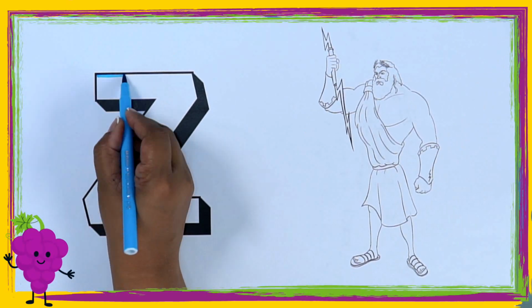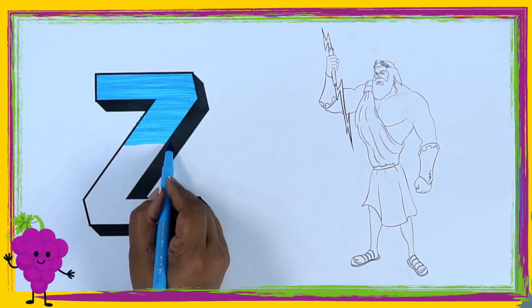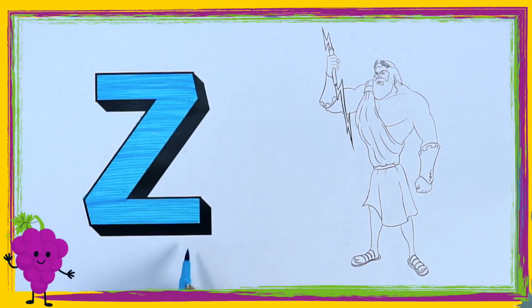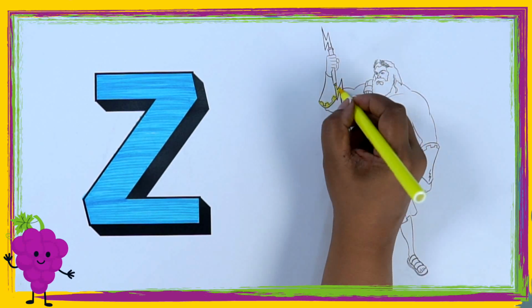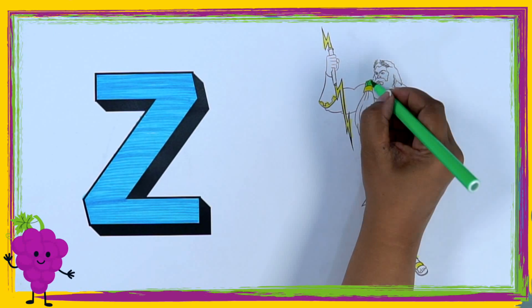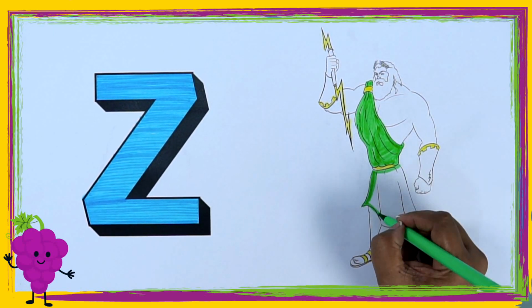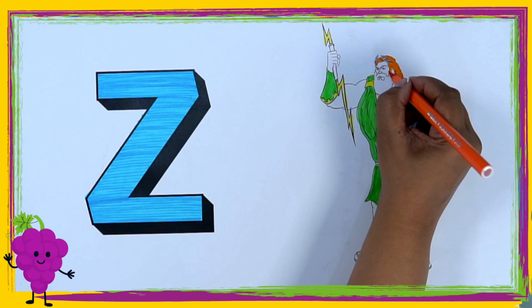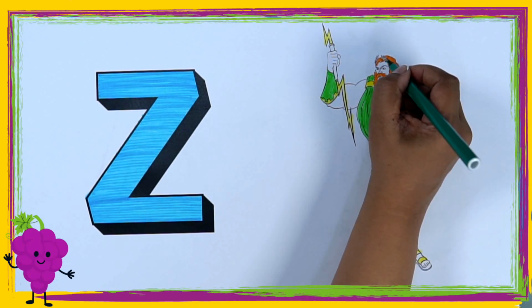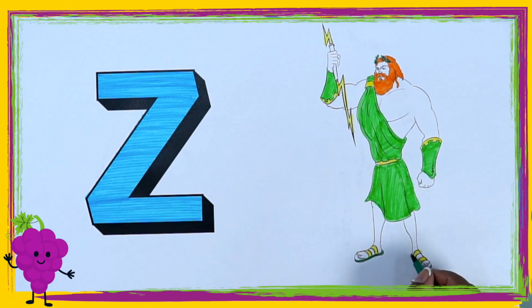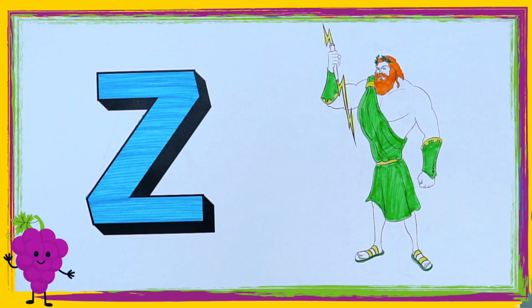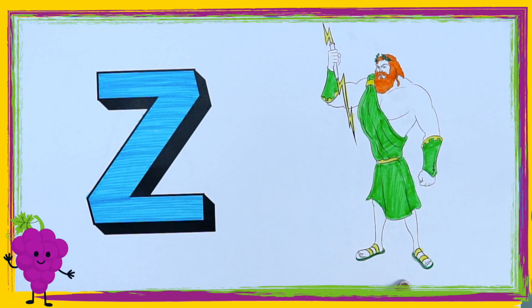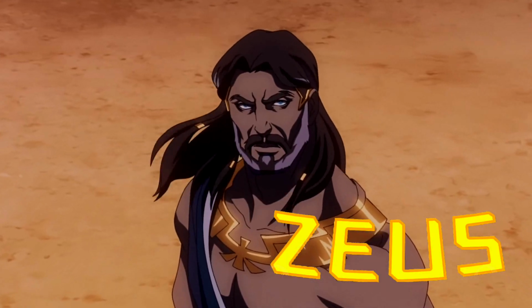Let's color the alphabet Z and learn what mutant comes from it. Z. Let's color the mutant. Zeus. Z for Zeus. This is Zeus.